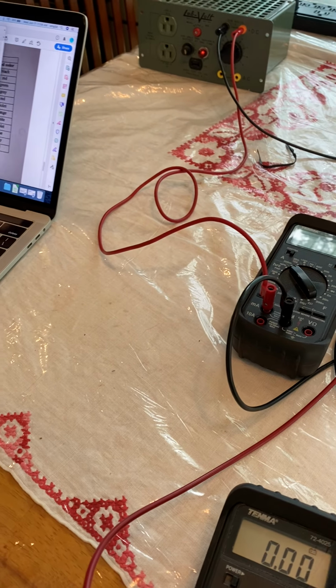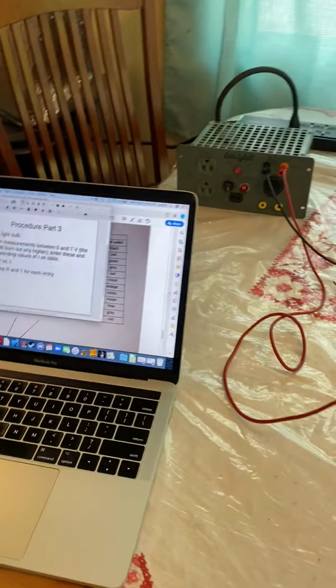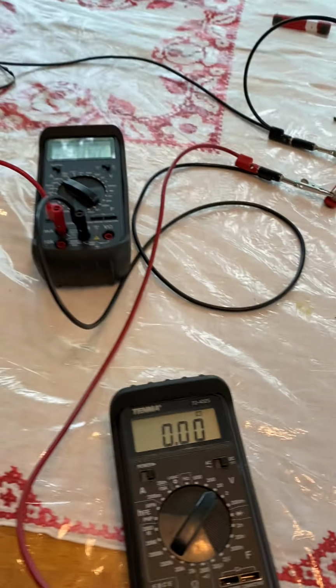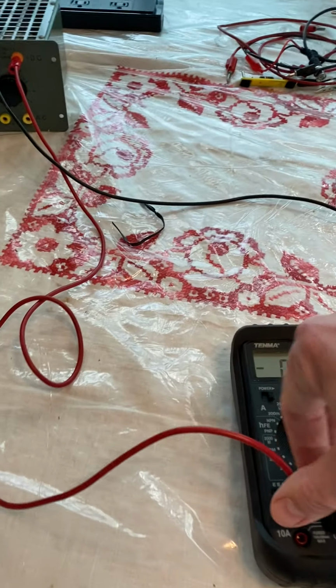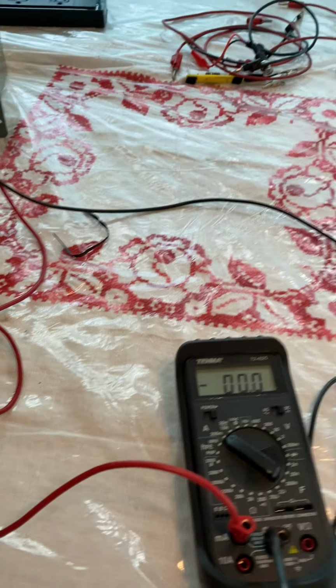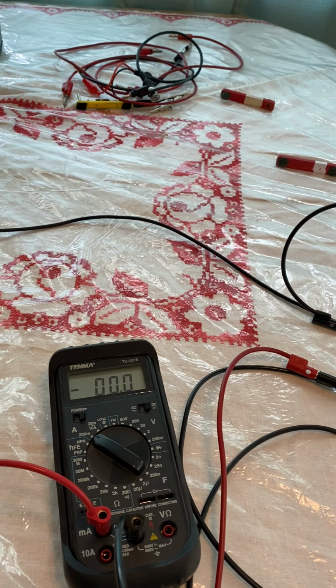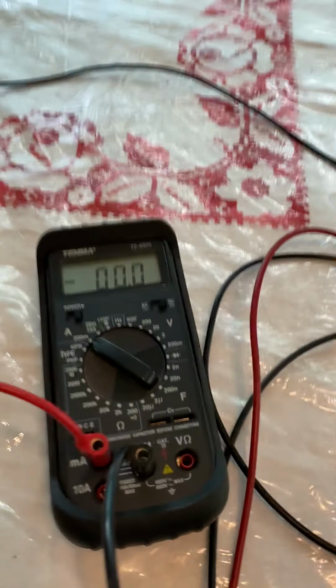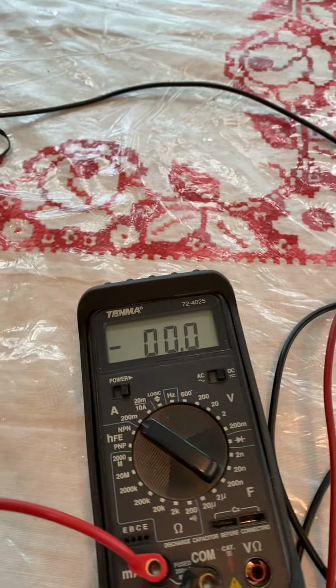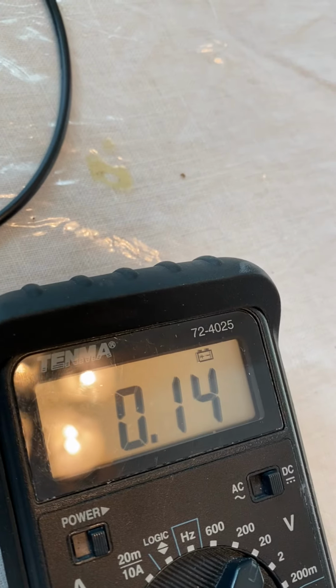You're only going to go between 0 and 7 volts for this. We'll see how we can do with this. So we're going to keep this at the 200 milliamp circuit, but we don't want to go above 7 volts. So we're going to start with, try to get 1 volt.